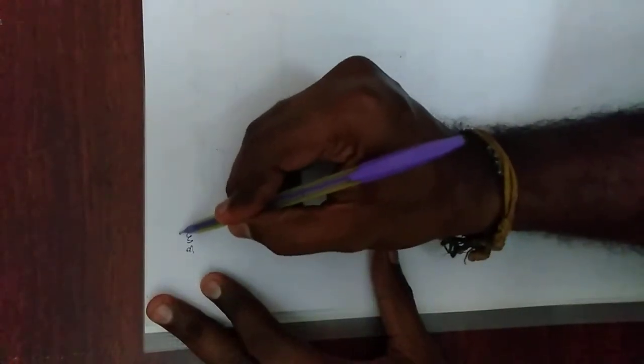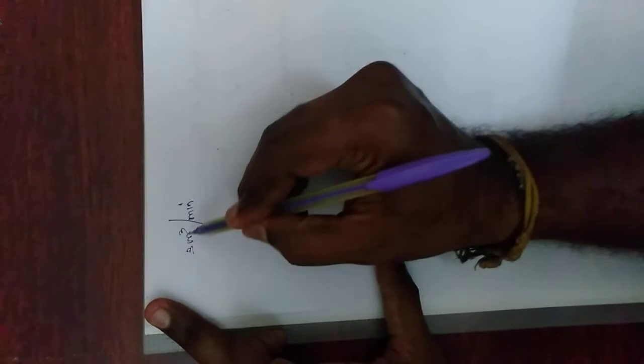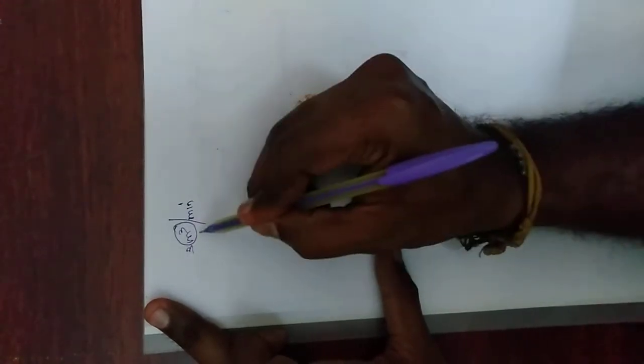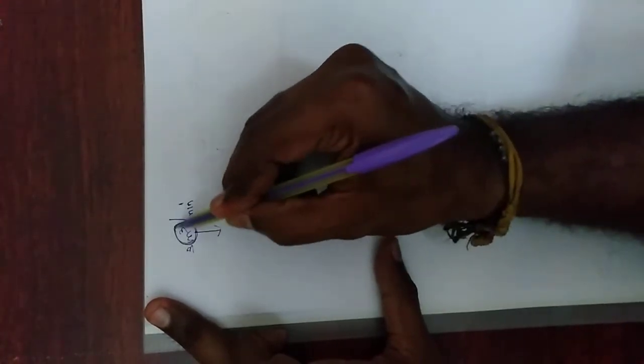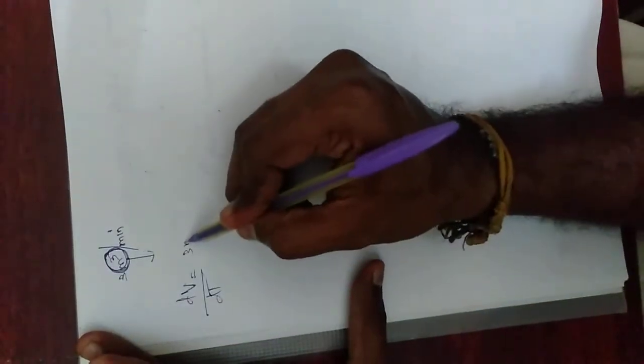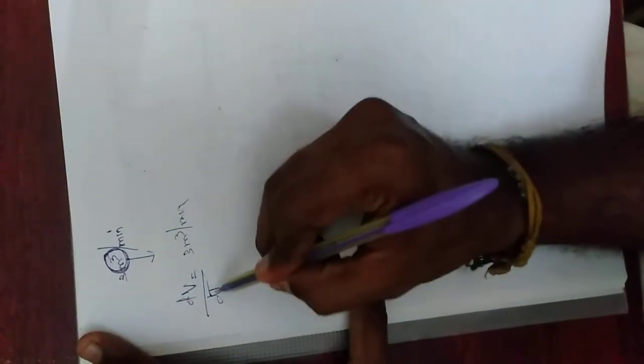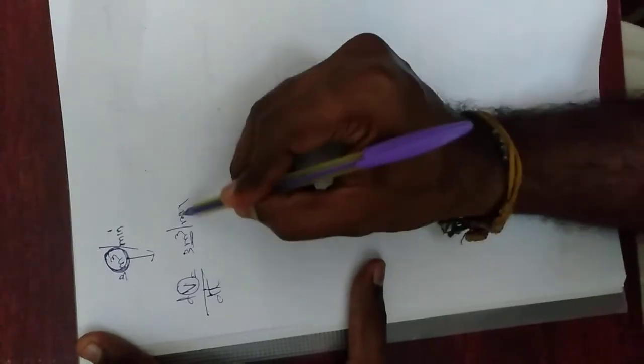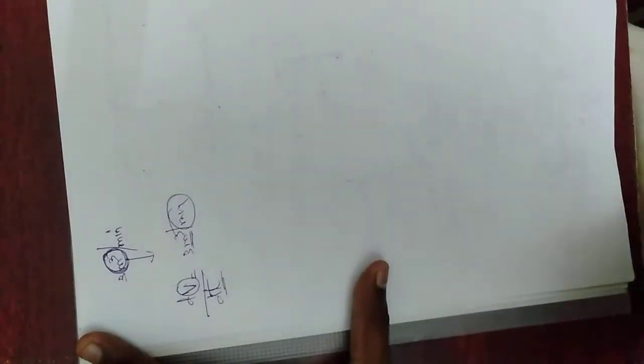Sometimes they will not say the word rate. They will simply say 3 meter cube per minute. When meter cube comes, volume occurs, so I want to write dV by dt. This is nothing but 3 meter cube per minute. Here V stands for volume and minute stands for time.